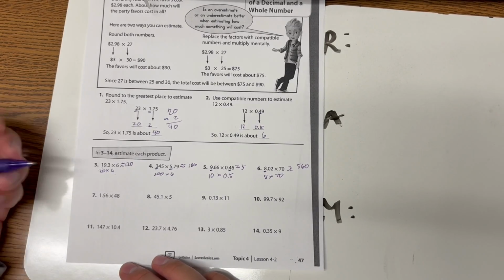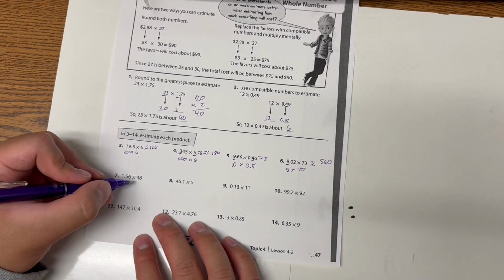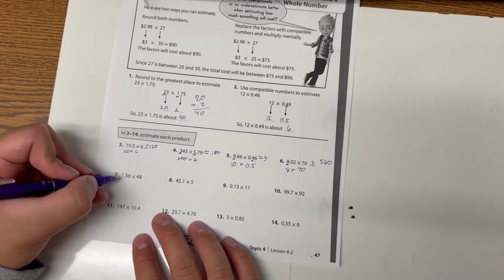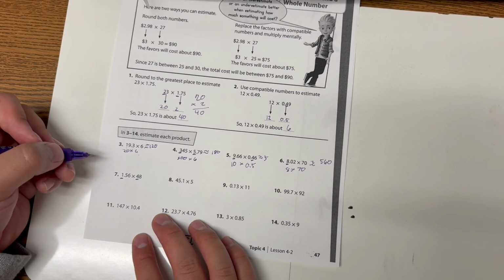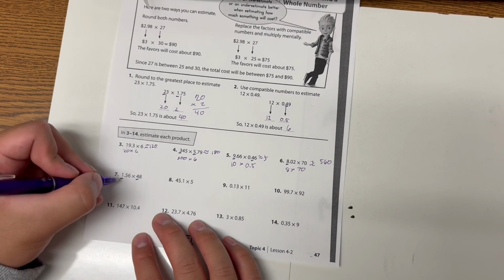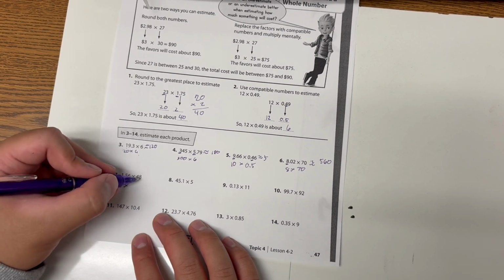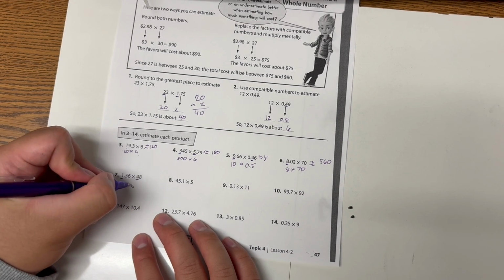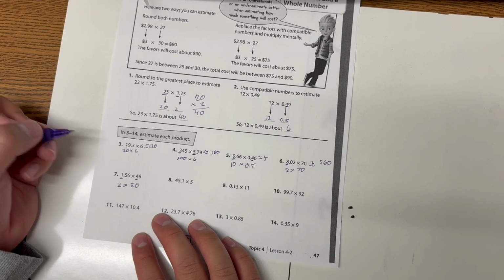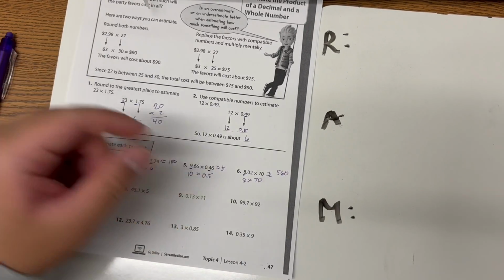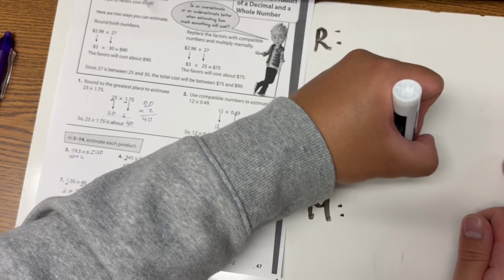Number 7. 1 and 56 hundredths times 48. What I can do is again round to my greatest non-zero digit. 5 is 5 or greater, so I'm going to round this up to 2. 8 is 5 or greater, so I'll round my 4 up to a 5 and turn the rest of the number into a 0. 2 times 50 can be rewritten as 50 times 2.